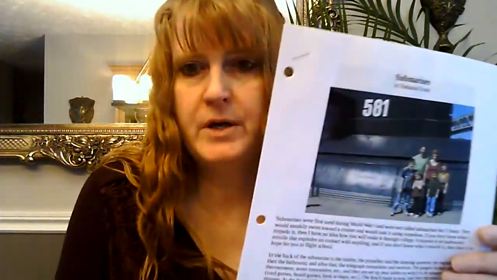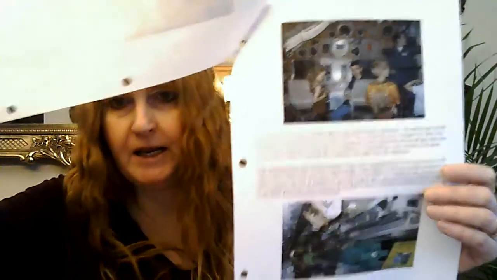Now, if you have younger kids, and even if you have teenagers and high schoolers, instead of just writing a paper, you can add photos. I had one of my younger kids add some photos to their assignment. This was when we went on a field trip to a submarine, and so you could do your creative writing and add photos to it.